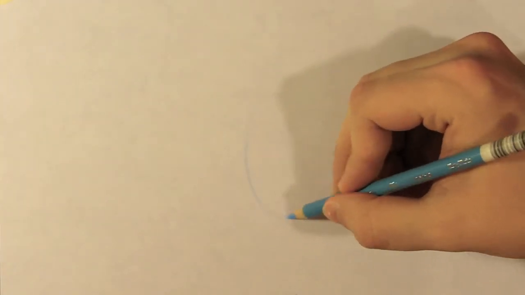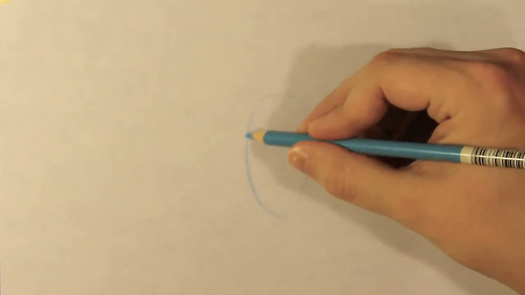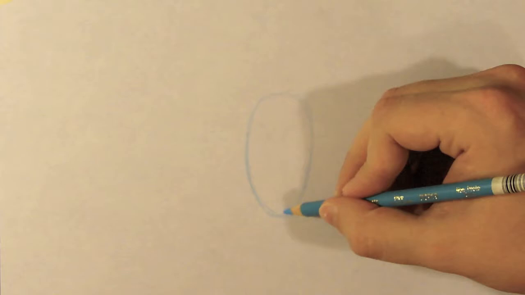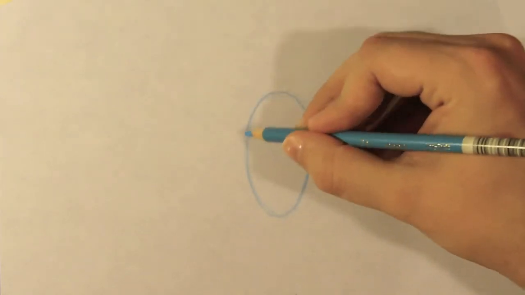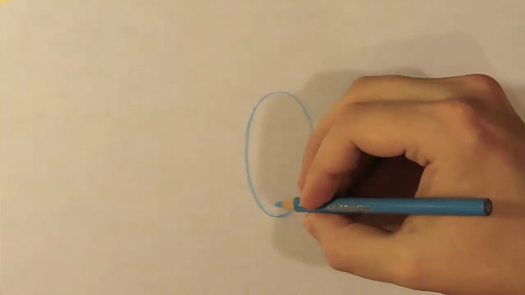Alright, we're going to start with the regular egg shape or oval shape. Just like that. We should try drawing a bit darker. Ooh, that's no good. Back up.